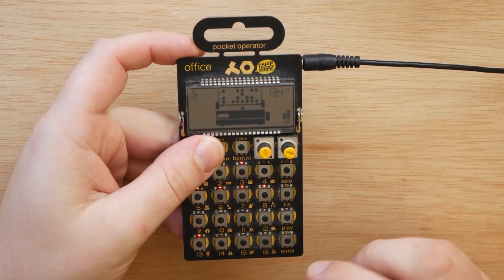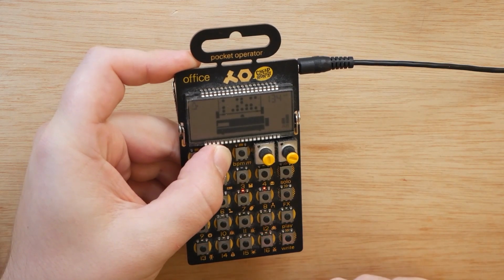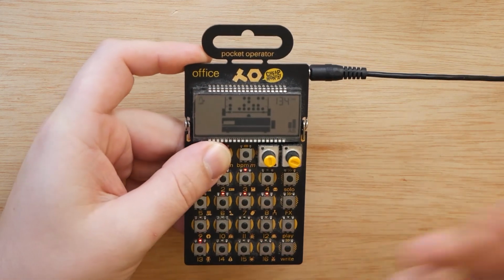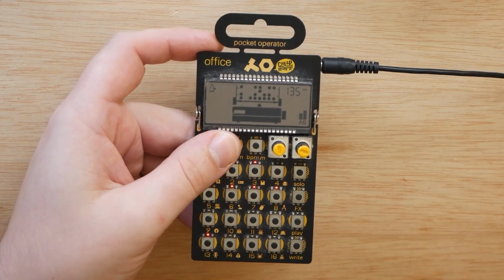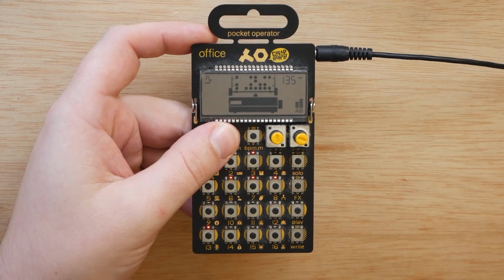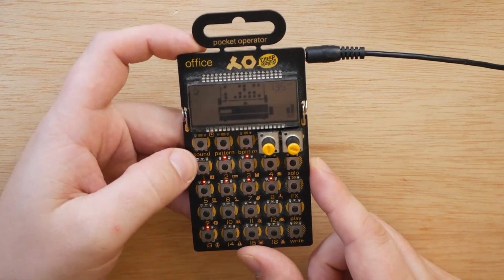Basically, it means that we can have, let's say, pattern 7 play, and then it go right into pattern 8, and then right into pattern 16, and so forth. Basically, you can create a song this way. And depending on your Pocket Operator, you can either chain 64 or 128 patterns together, so you can get some pretty long stuff going. It's very easy to chain them.